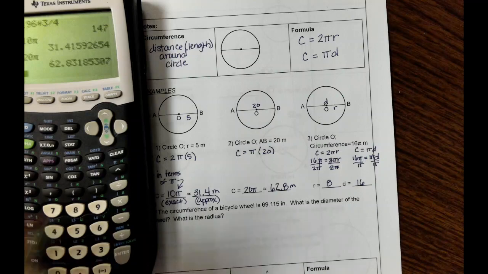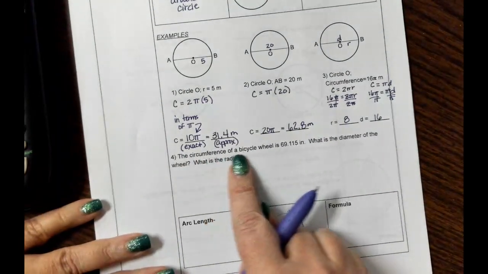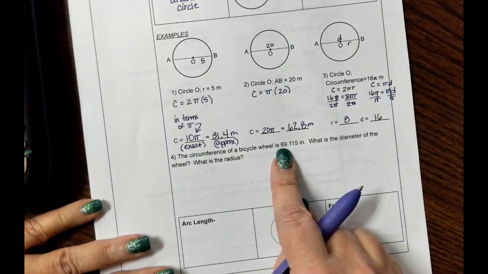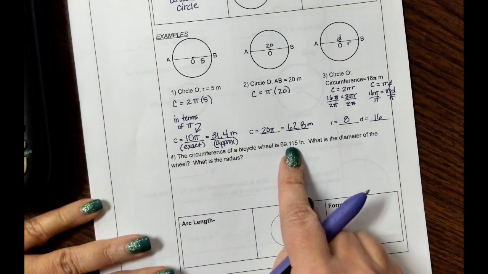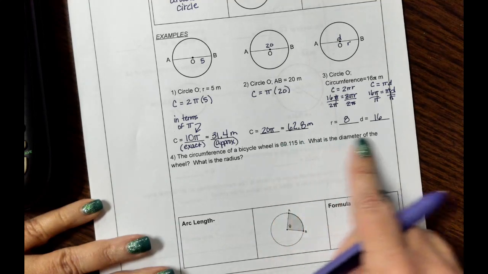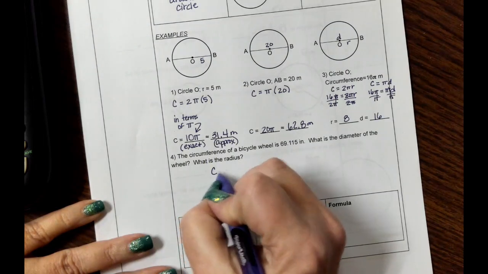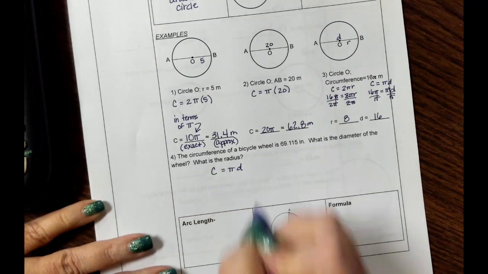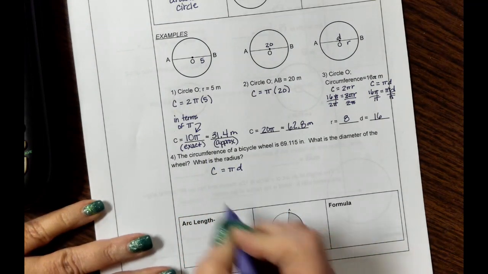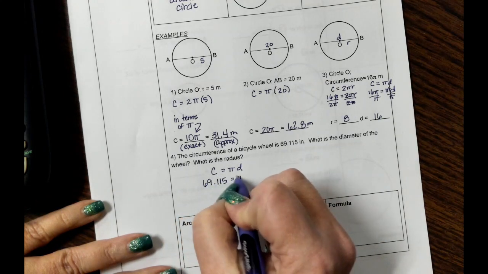Now, what if I tell you that the circumference of a bicycle wheel is 69.115? Well, that is approximate. The pi has already been multiplied. What is the diameter of the wheel? Well, so then we do circumference is equal to pi d. Since I want diameter, let's use that equation. So 69.115 is equal to pi d. So we're going to divide by pi.